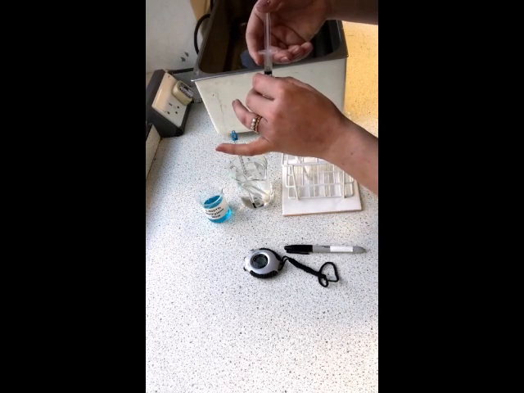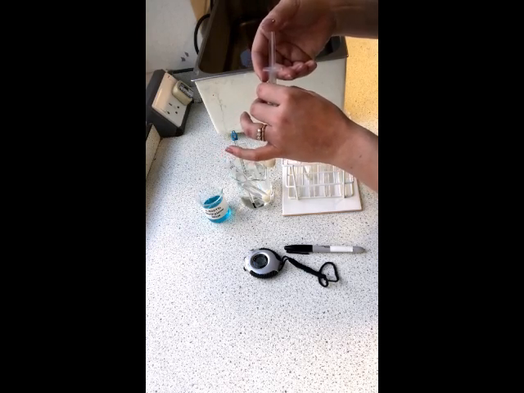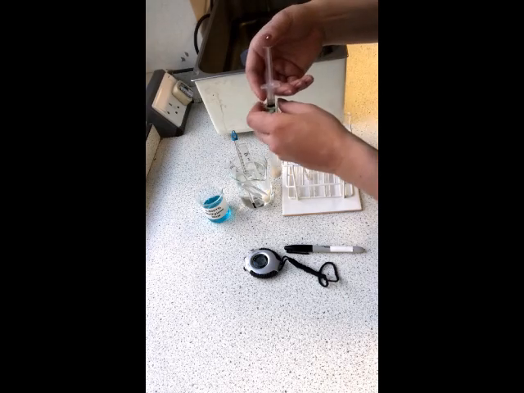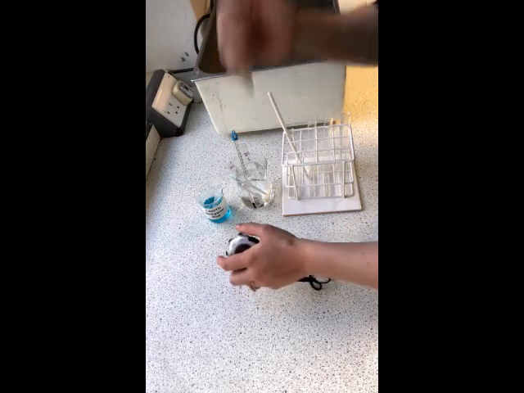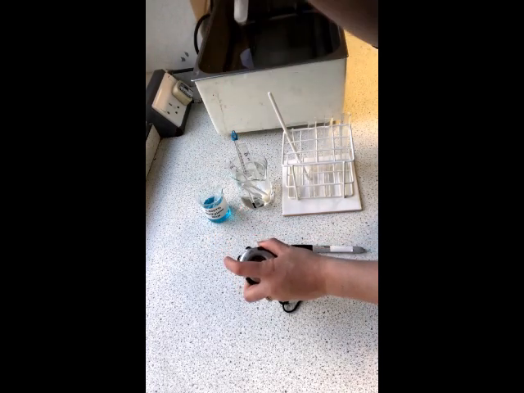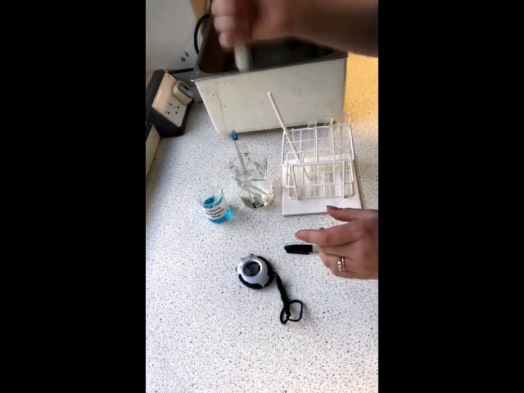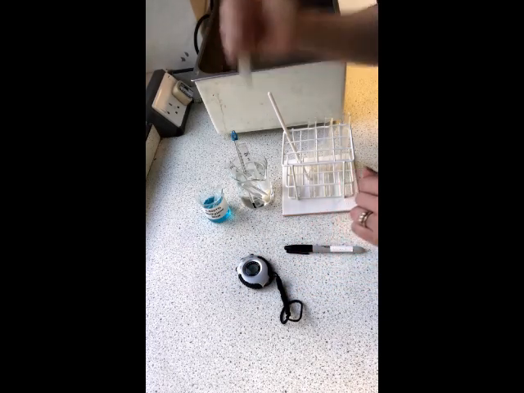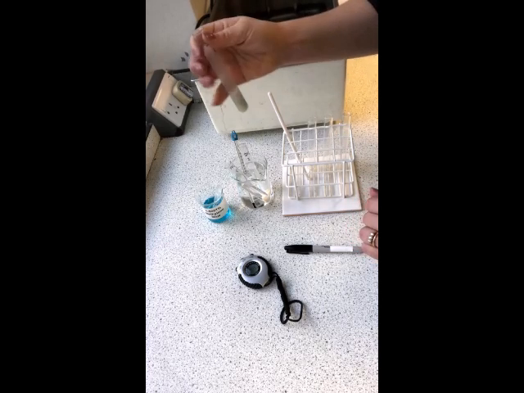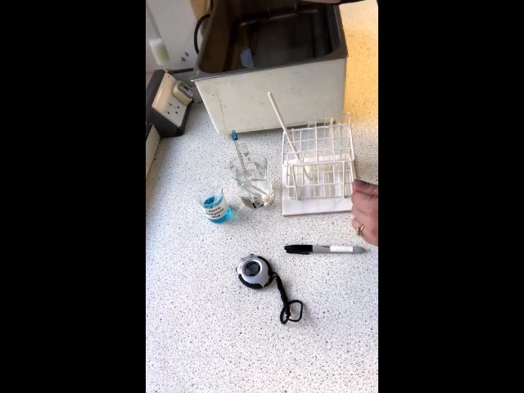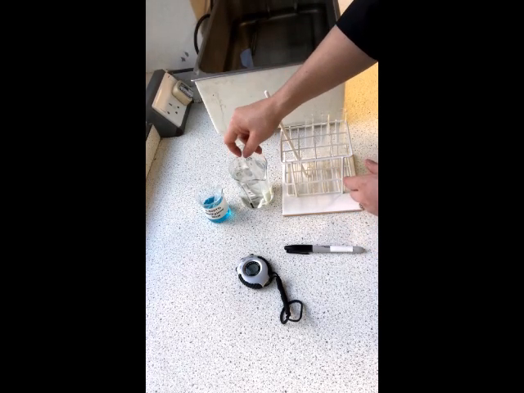So once we add it, we are going to shake it for around about 10 seconds just to make sure that it's thoroughly mixed, okay, and also start our timer. So mix it in, thumb over, start the timer. Okay, and then we are going to watch to see when we feel that the colour, the blue, has disappeared.